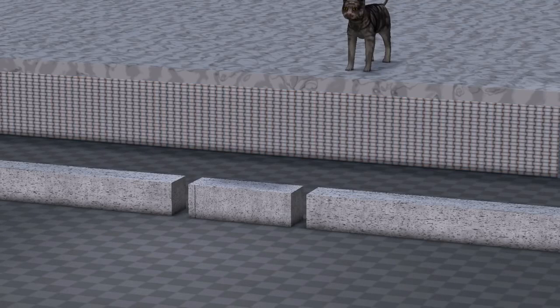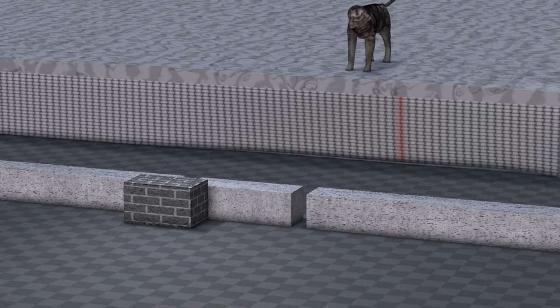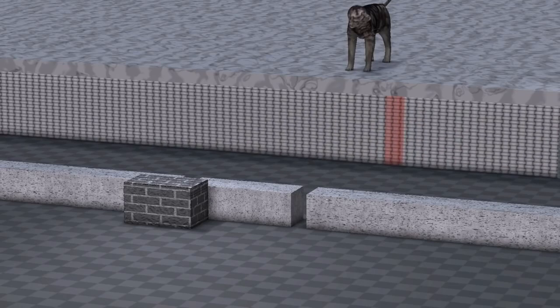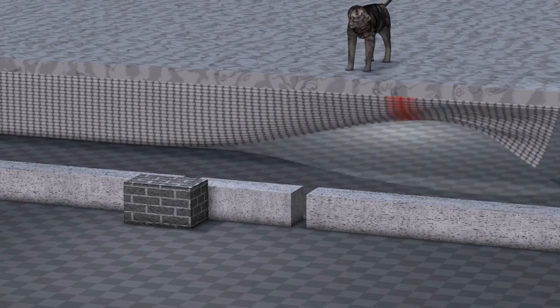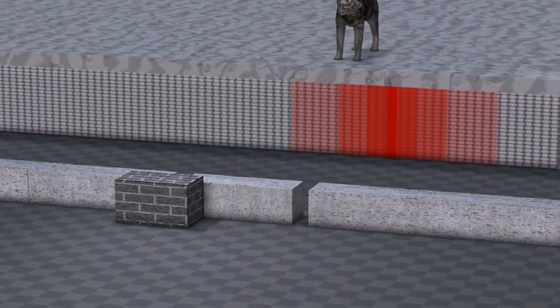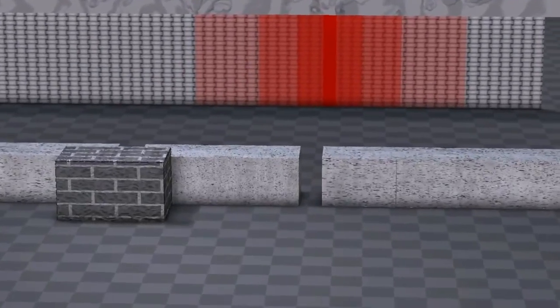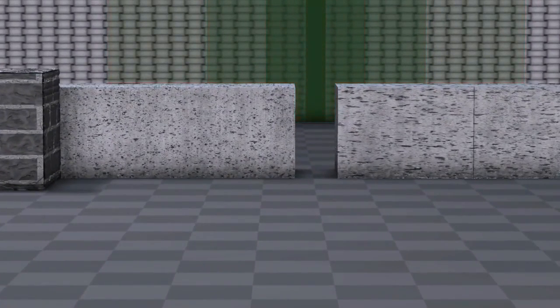Let's see if this is what actually happens by blocking one of the holes. The striped pattern disappears. Most of the marks are now directly behind the one open hole.